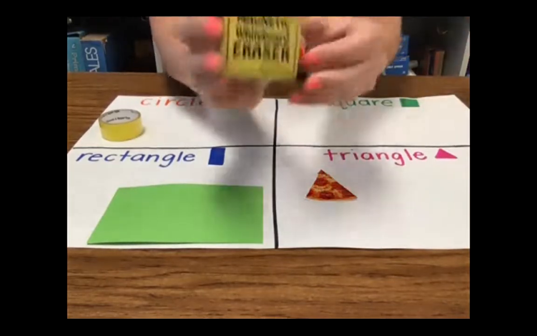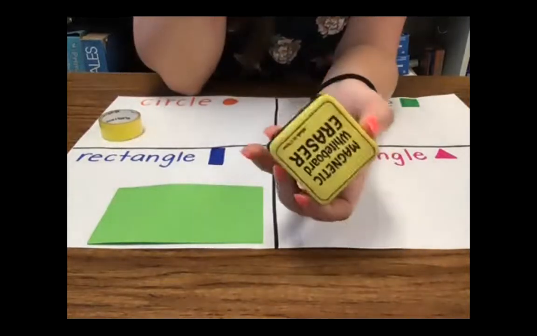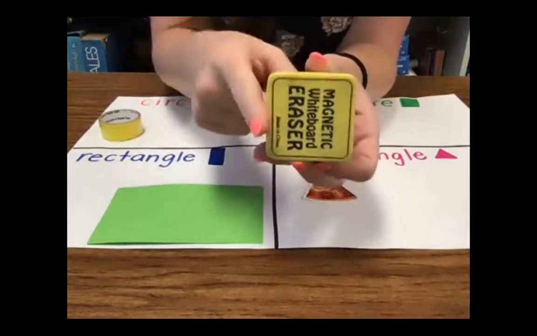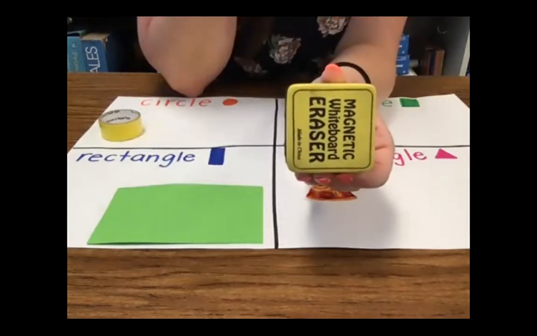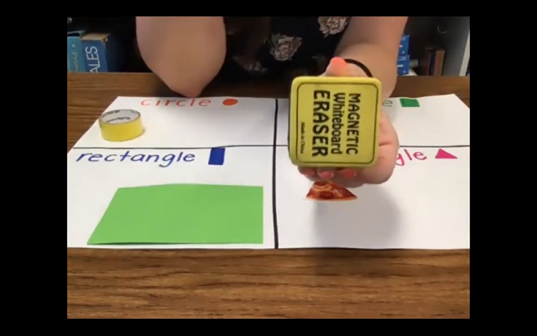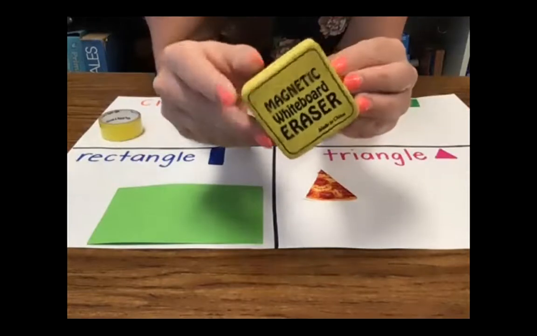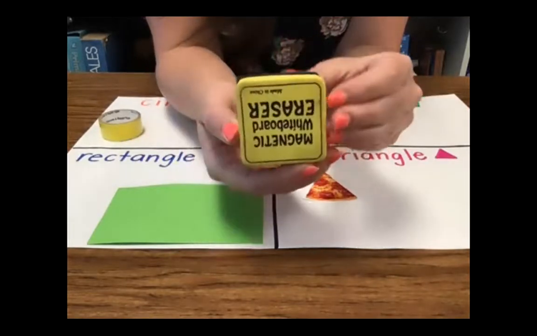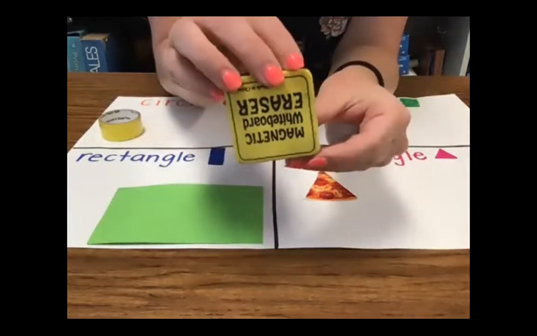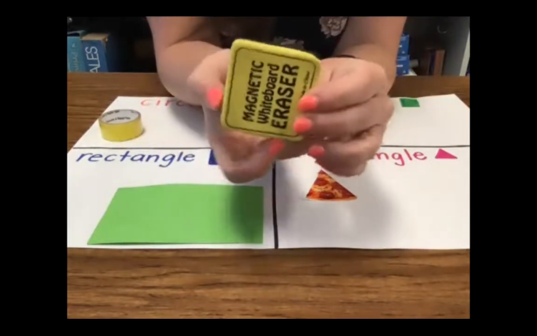All right, I have this little eraser. You ready to count the sides with me? 1, 2, 3, 4. 4 sides. Exactly right. But what do you notice about the 4 sides of this eraser? What I notice is that all 4 sides are the same length because whether I turn it like this or like this, it looks exactly the same.